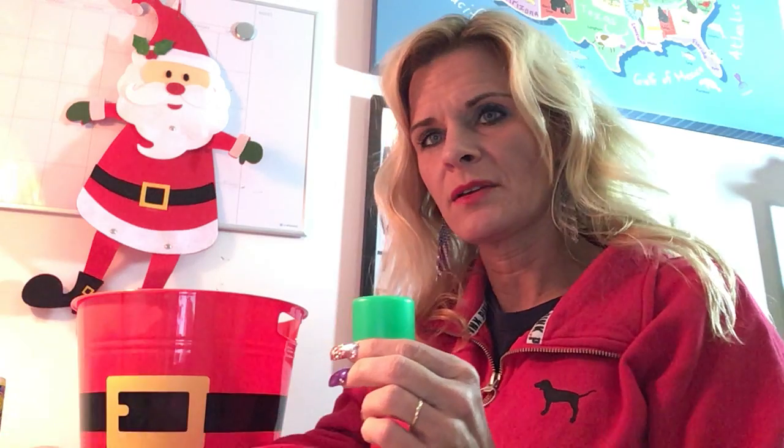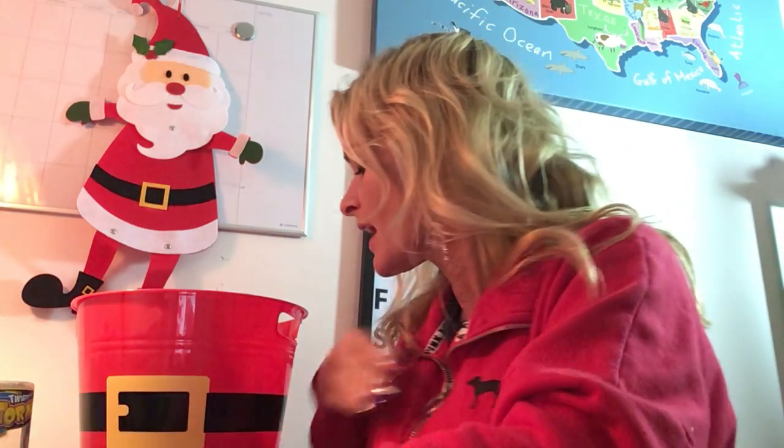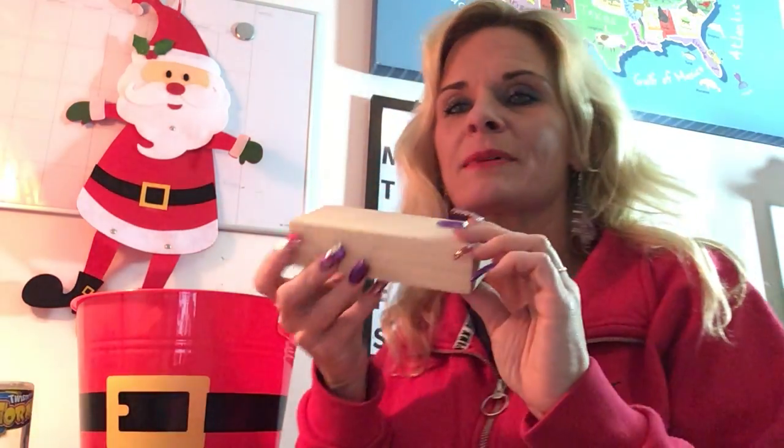Let's see. What about this one? Okay, Logan, what? You're right. They're shaped the same, but this one is much smaller. Can it still be a cylinder? Oh, it can. We can have them in different sizes, but they're still the same shape. Okay, very good. All right, let's look at this one.